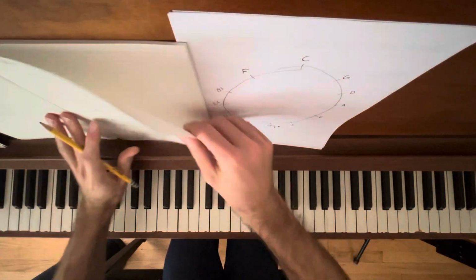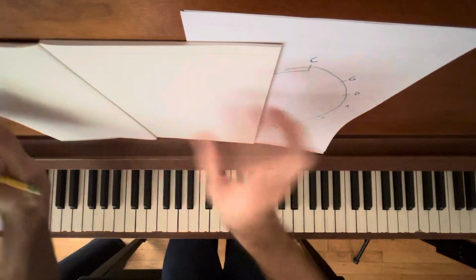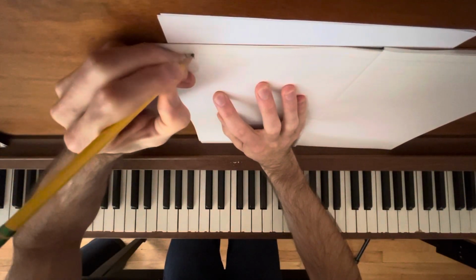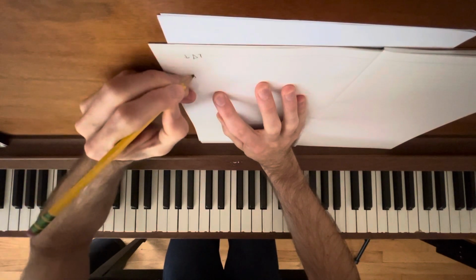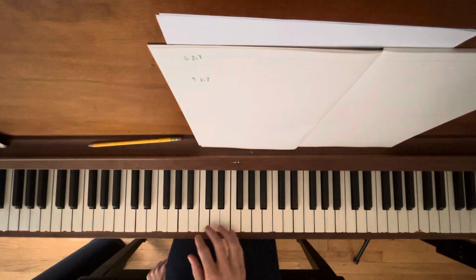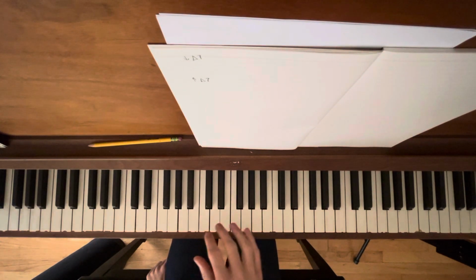It's kind of a crazy sounding interval when it's all by itself. Descending major 7, ascending major 7. So descending major 7.